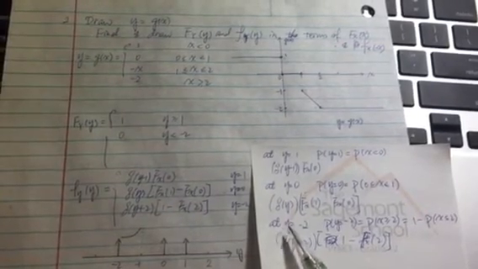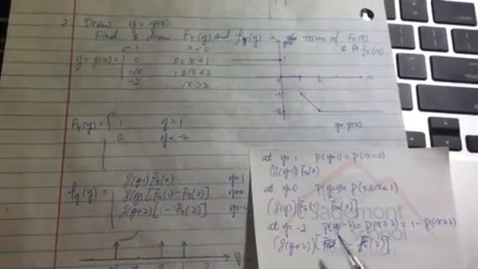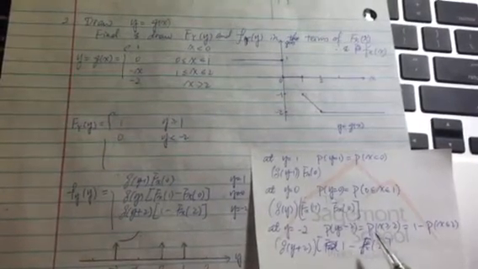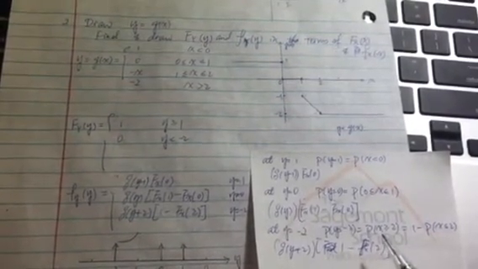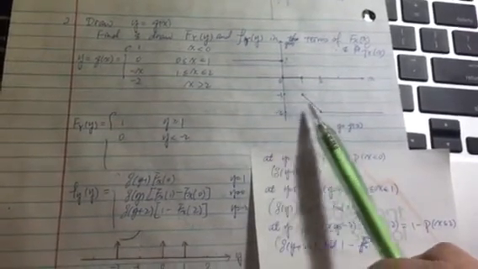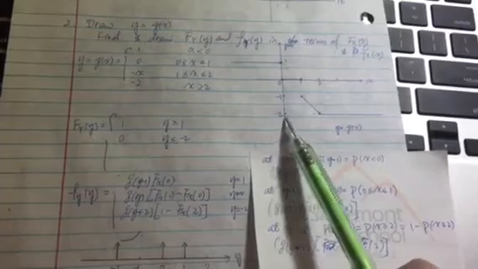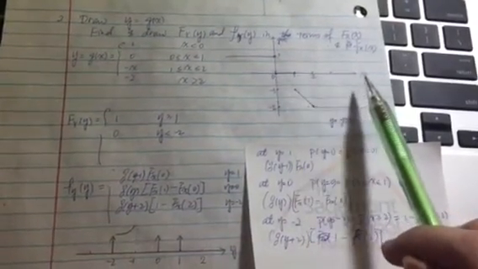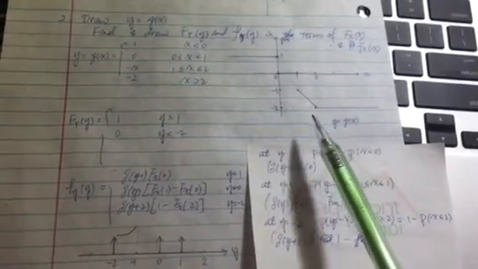And now at y equals -2, the probability of y equals -2 equals the probability of x larger than or equal to 2, right? We can see y is -2 when x is greater than or equal to 2.